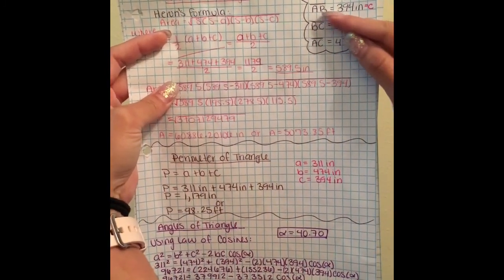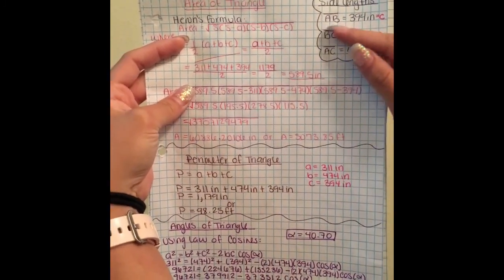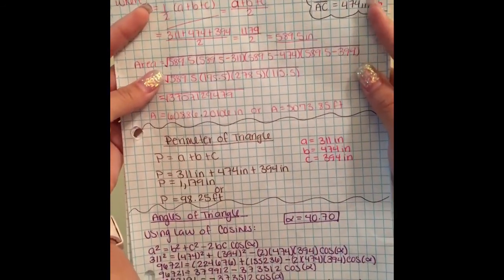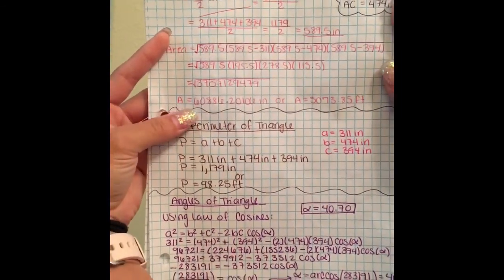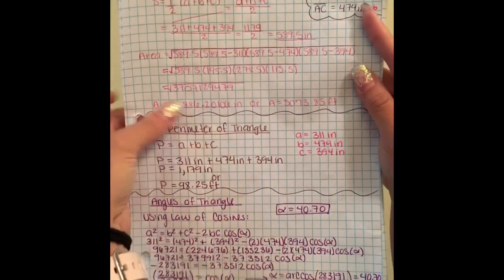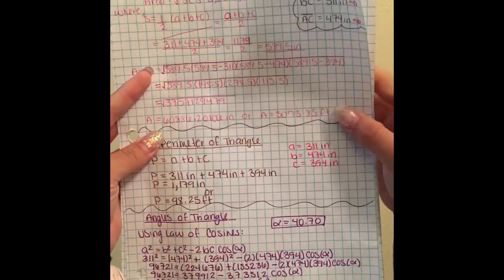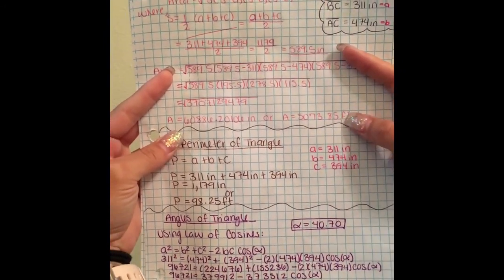These are the side lengths and the points that they represent. We calculated those numbers and got the total here in inches, 60,886.20, and in feet it was 5,073.85.